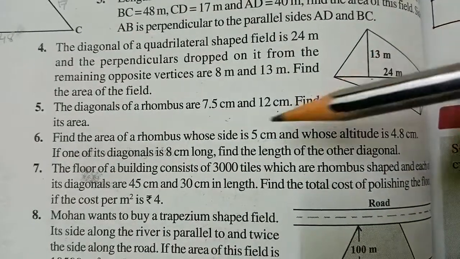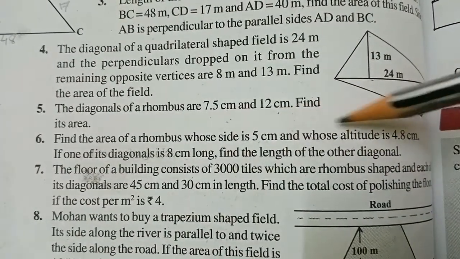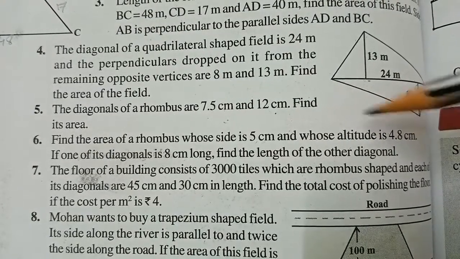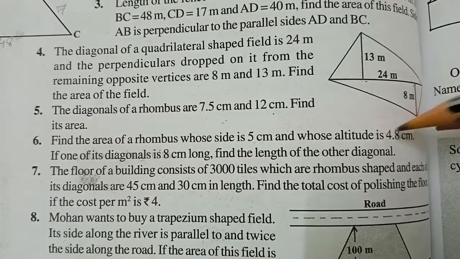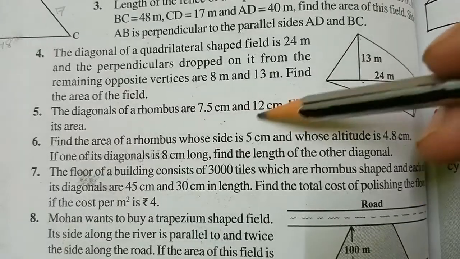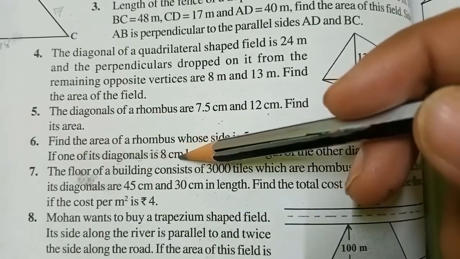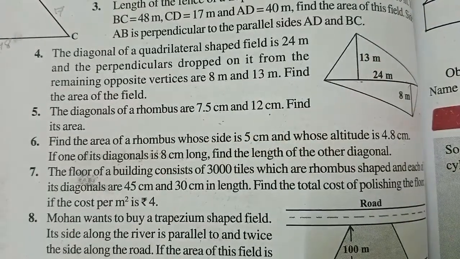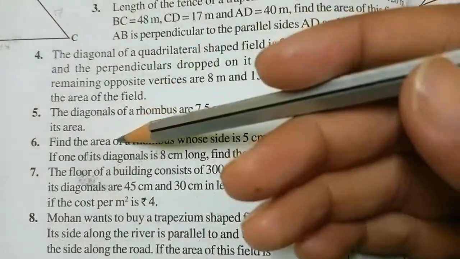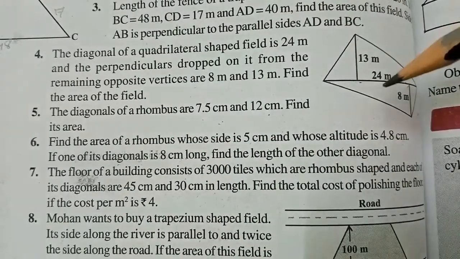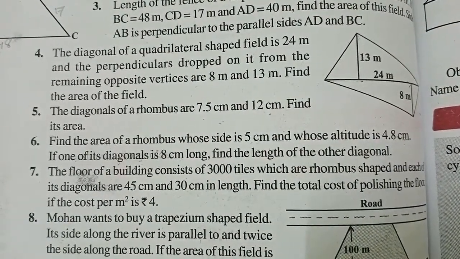Find the area of a rhombus whose side is 5 centimeter and altitude is 4.8 centimeter. So altitude means the height. Okay, height of the rhombus is given and side of the rhombus is given. If one of the diagonal is 8 centimeter long, one of the diagonal is given, you have to find the length of other diagonal. So first of all, you have to find the area of the rhombus, then you have to find the length of the other diagonal. So let us do it.